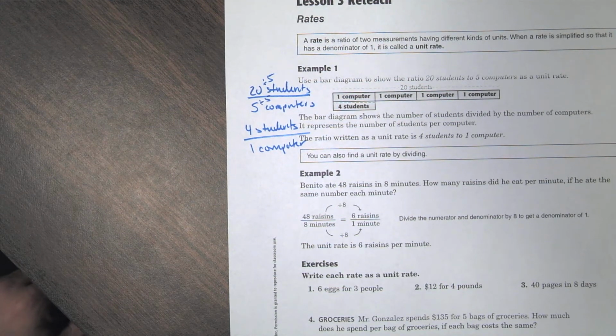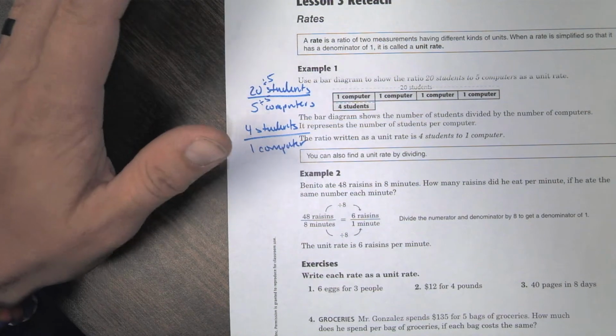That's a lot of raisins. Not really. I like raisins. They're weird.